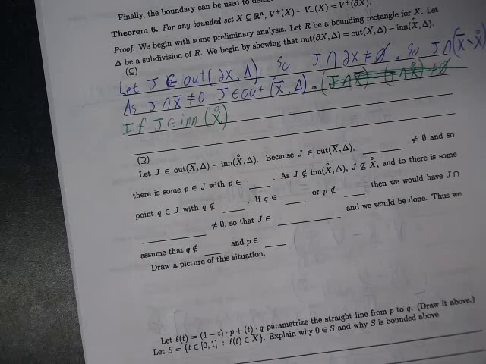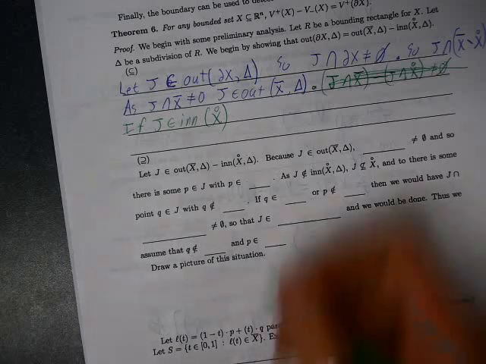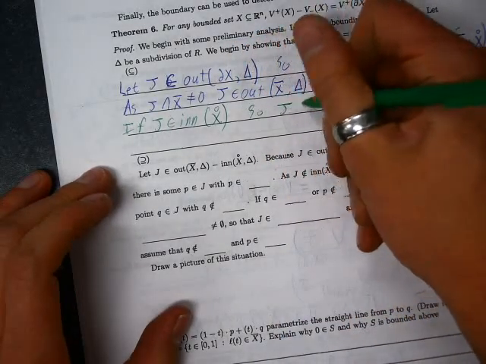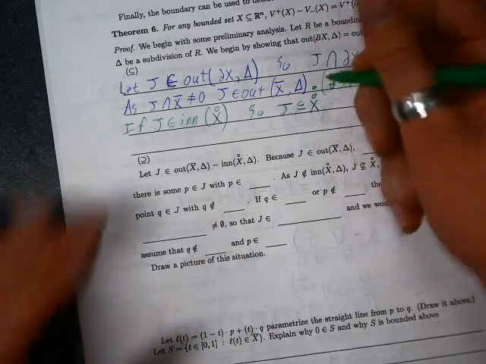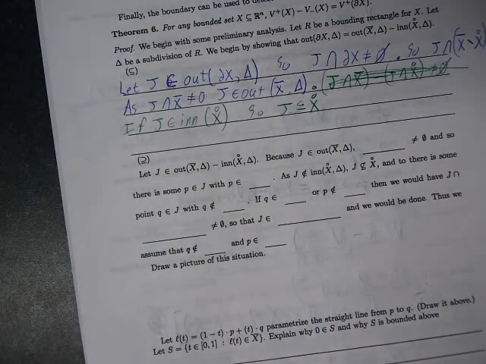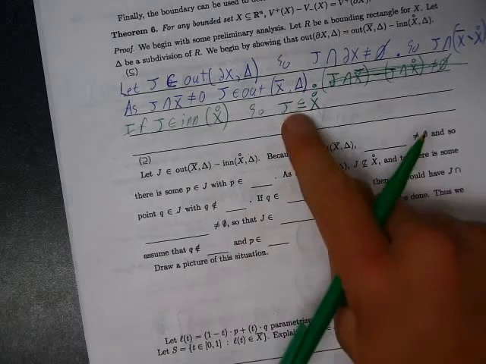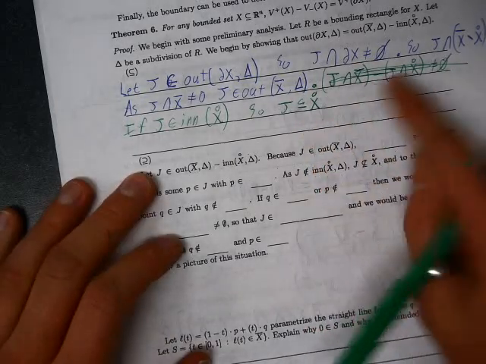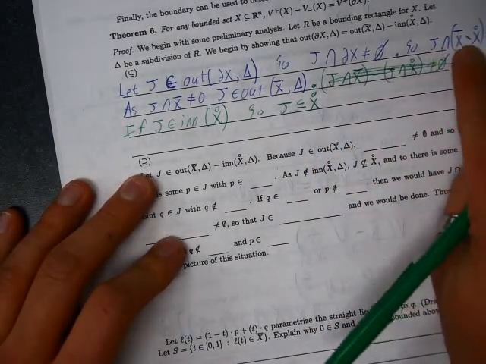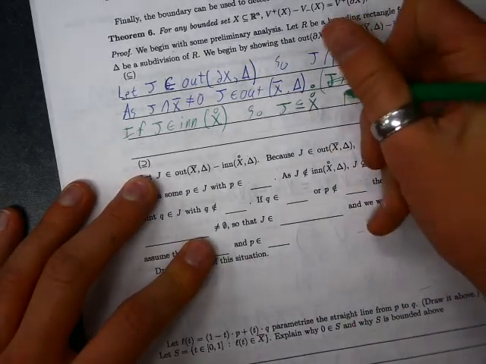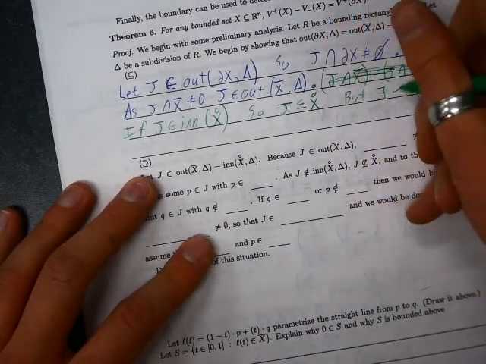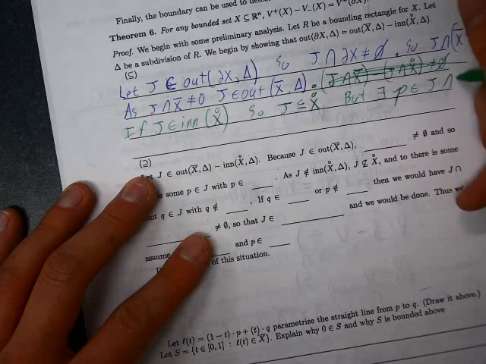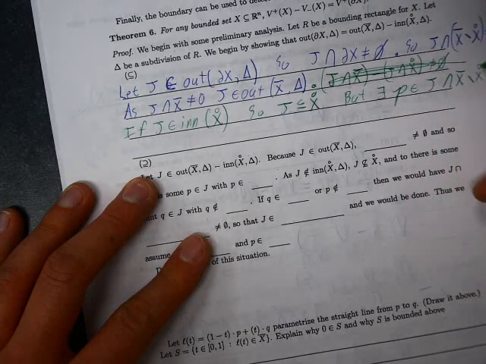What does it mean to be inner? There's some delta such that all is in X. That's the definition of interior. What does it mean to be an inner rectangle? It just means it's a subset. So J then is a subset of X soc. But wait, there exists a point P in J intersect X bar minus X soc.